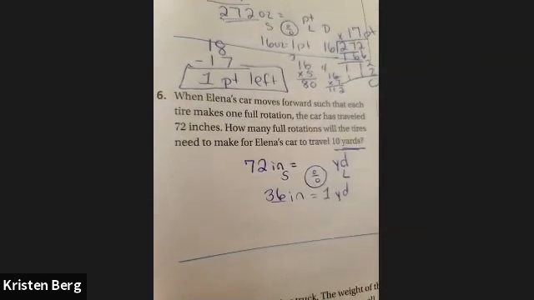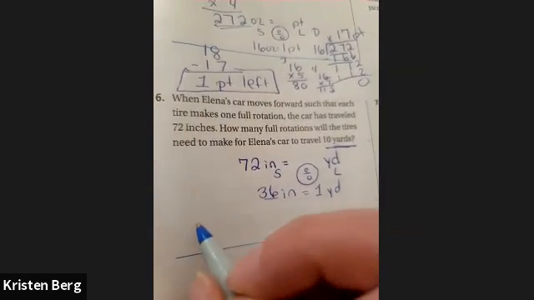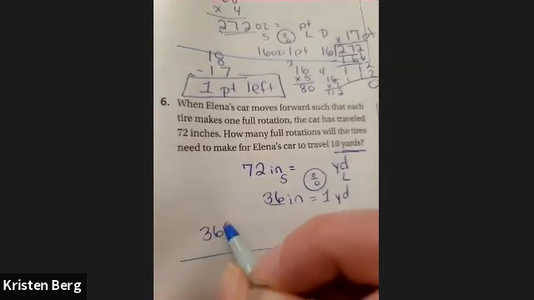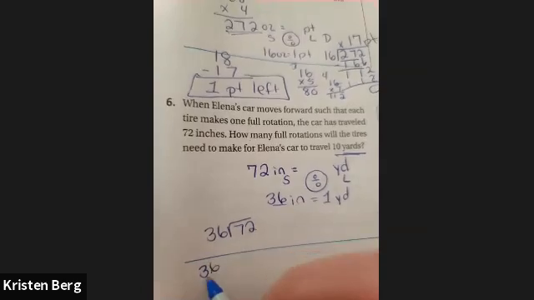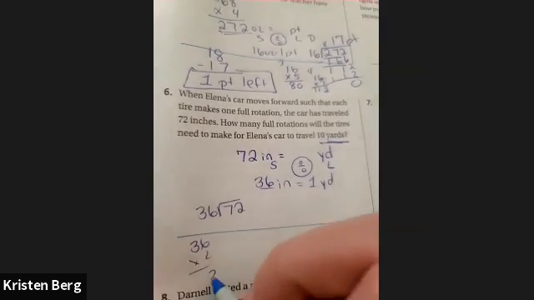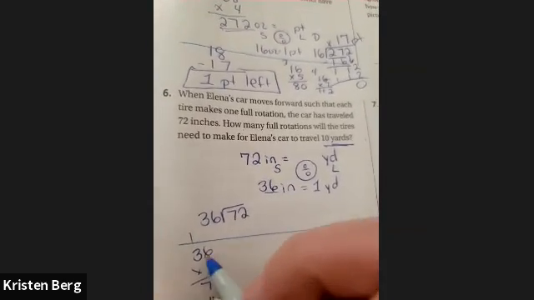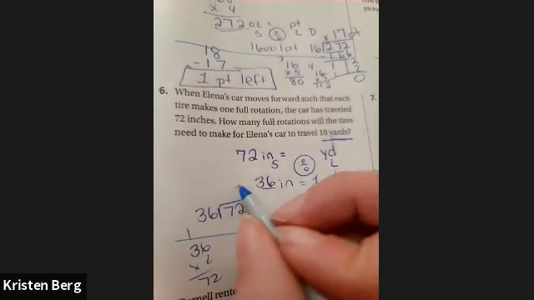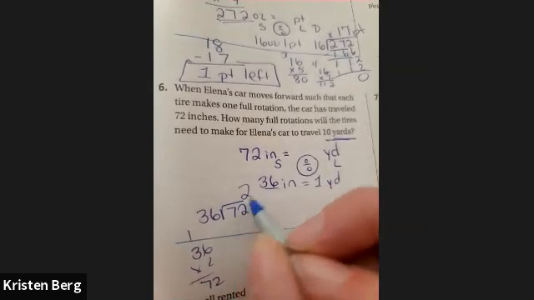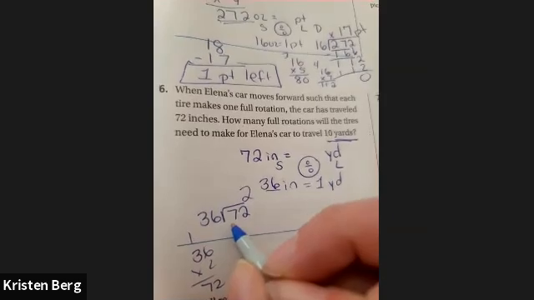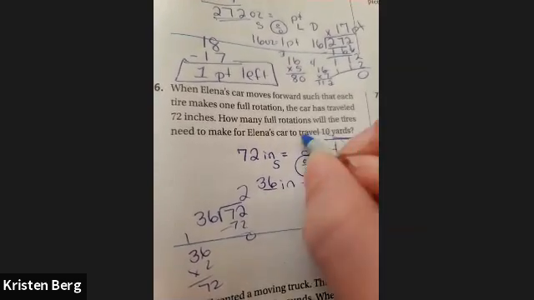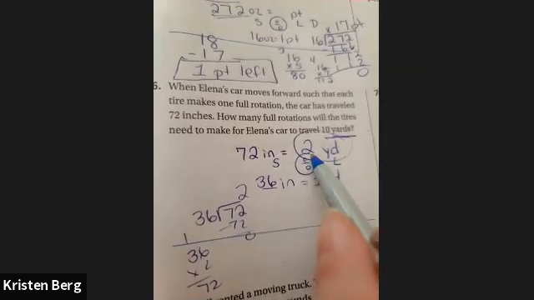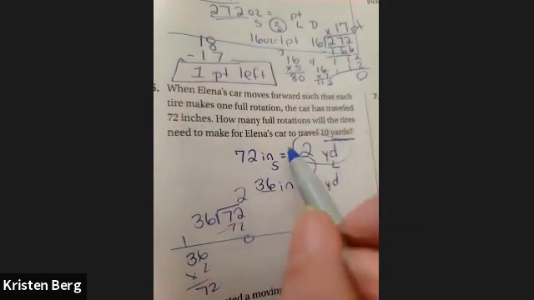Okay, so now I'm going to see how many 36 go into 72. So I'm going to try twice. That'd be 12, carry your 1, and that is 6 plus 1 is 7. So that is 2. So 2 yards. So to make a full rotation, it goes 2 yards.